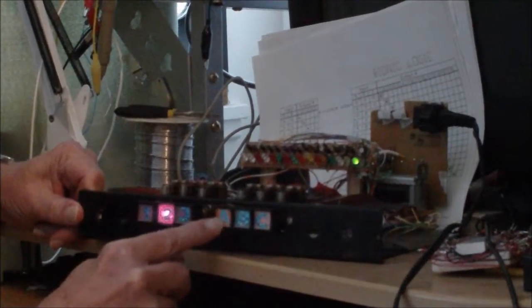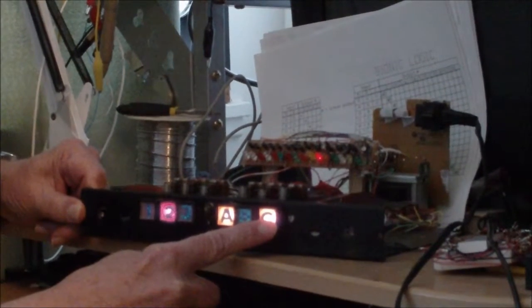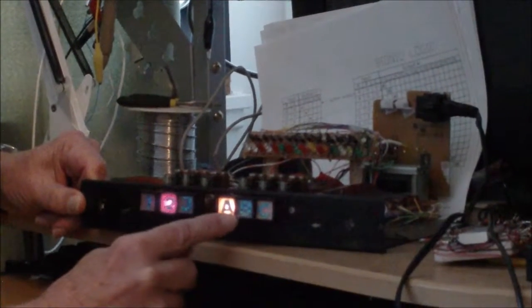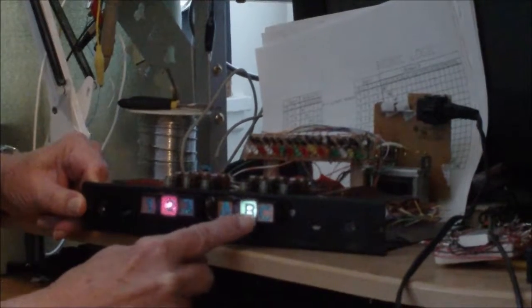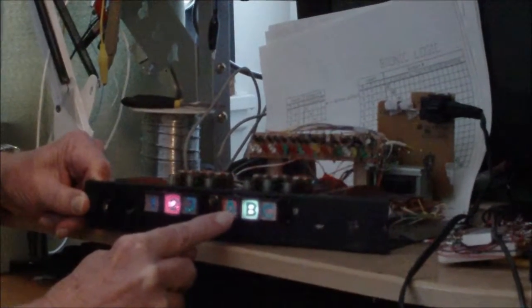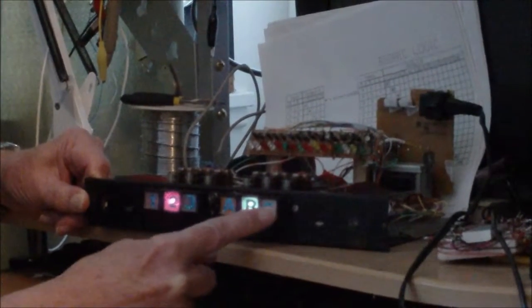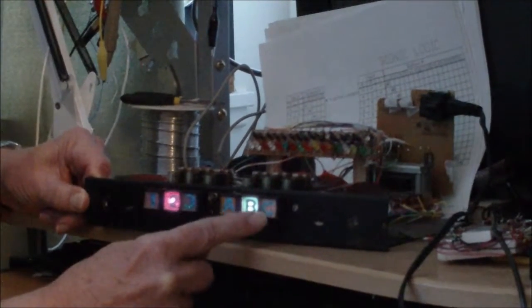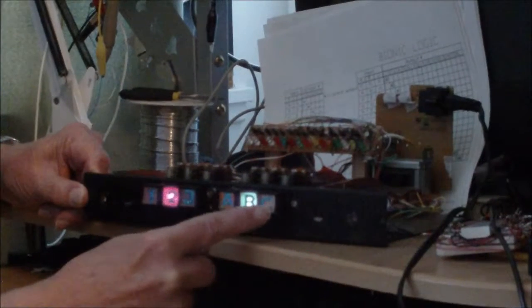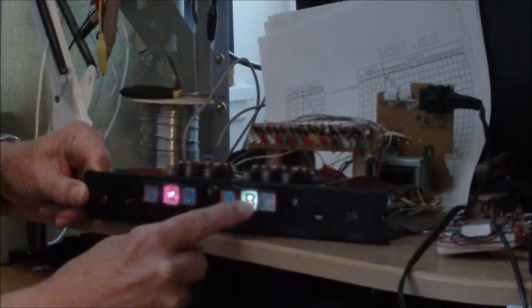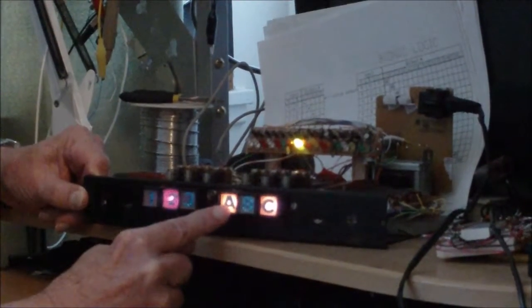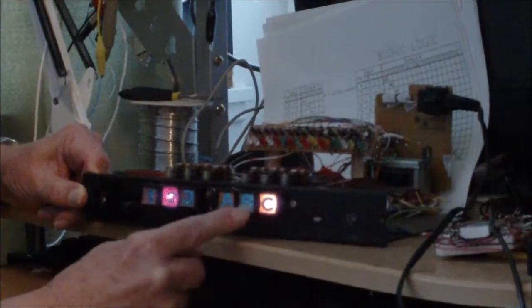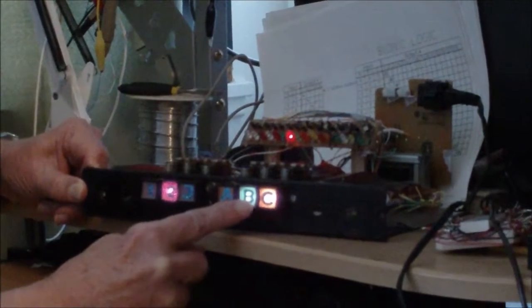If I press A and C, the red light comes on. And if I press B and A, then that yellow light comes on, and B and C, that red light comes on. Okay, so it takes just the two of these. If I press C and A, that one comes on. C and B, that comes on.